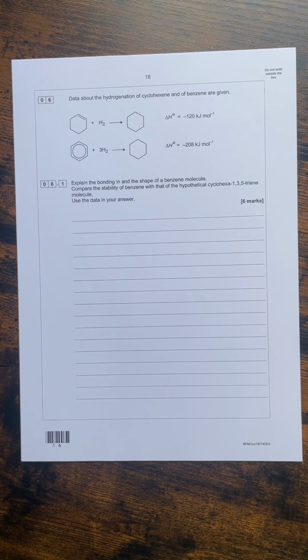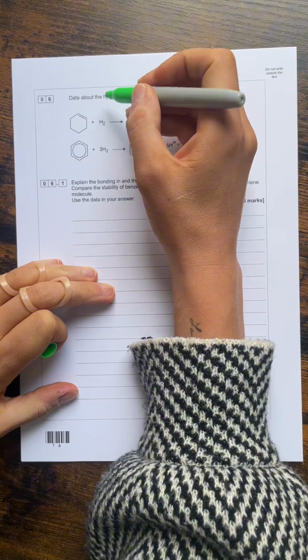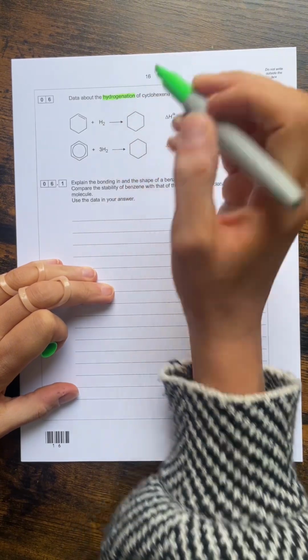So in this particular question they've broken it down into explaining the bonding, the shape and the stability, and the stability part is asked about quite a lot, and it relates to this hydrogenation data.